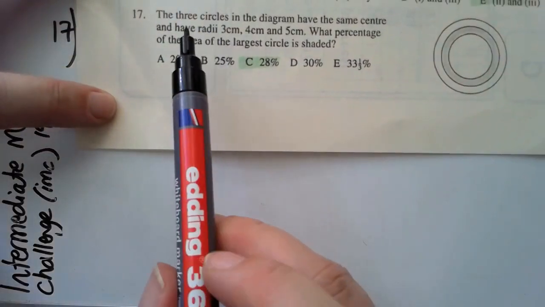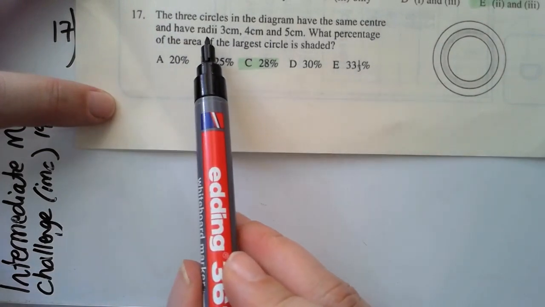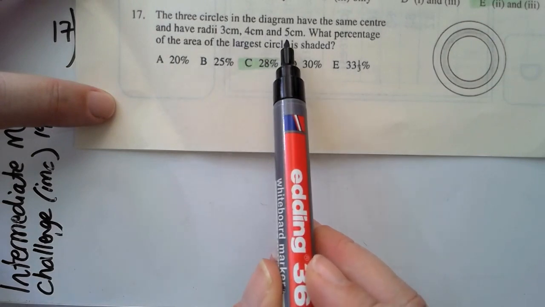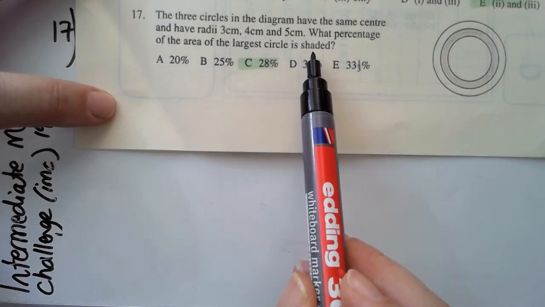Question 17. The three circles in the diagram have the same centre and have radii 3 centimetres, 4 centimetres and 5 centimetres. What percentage of the area of the largest circle is shaded?